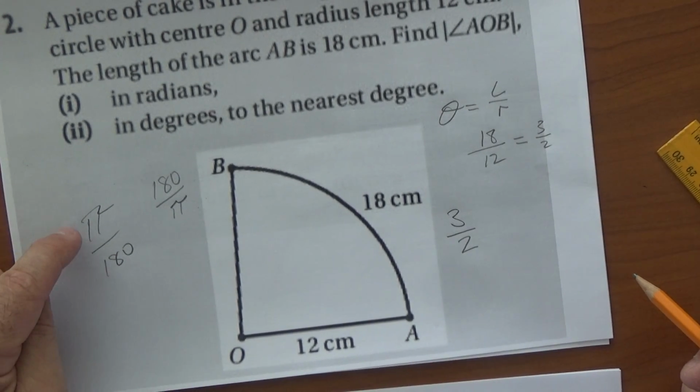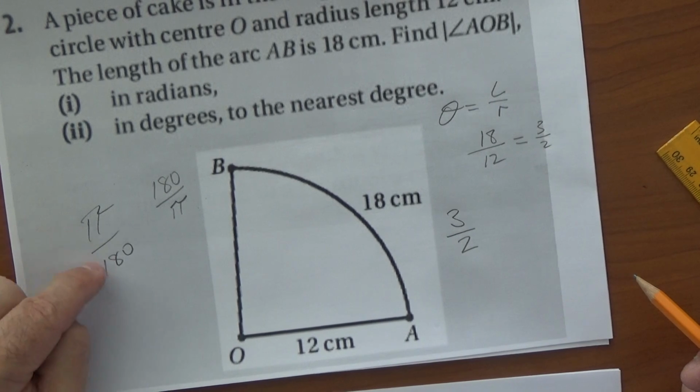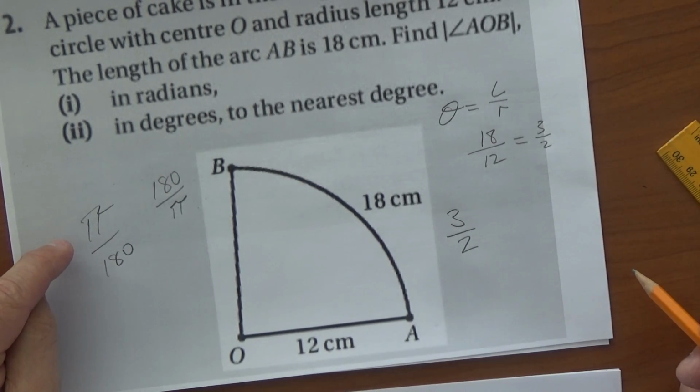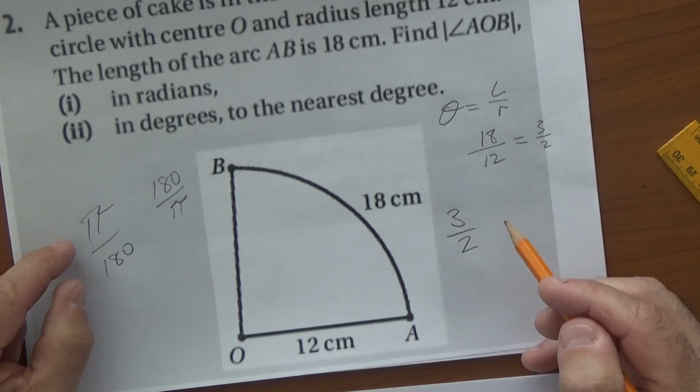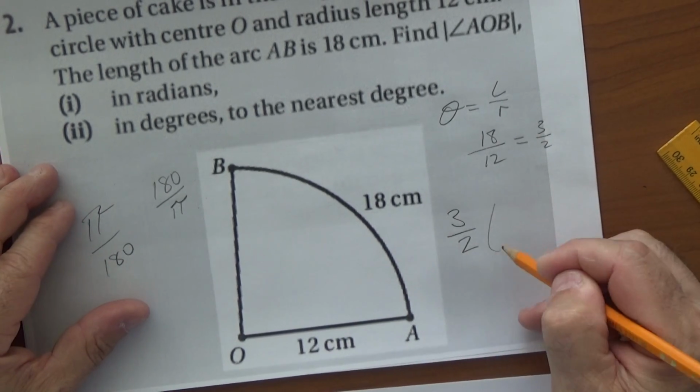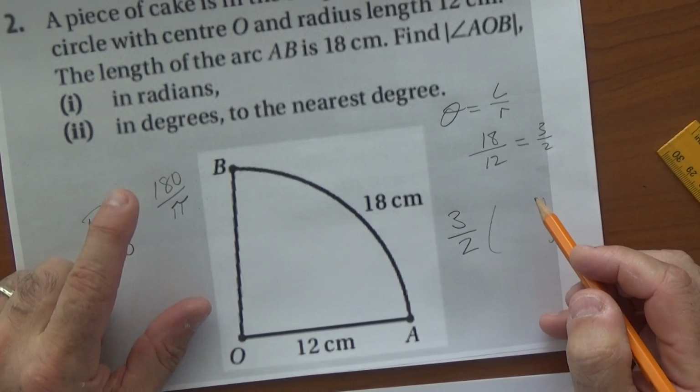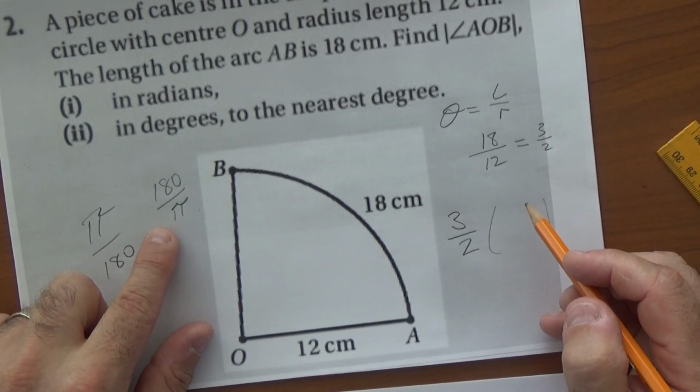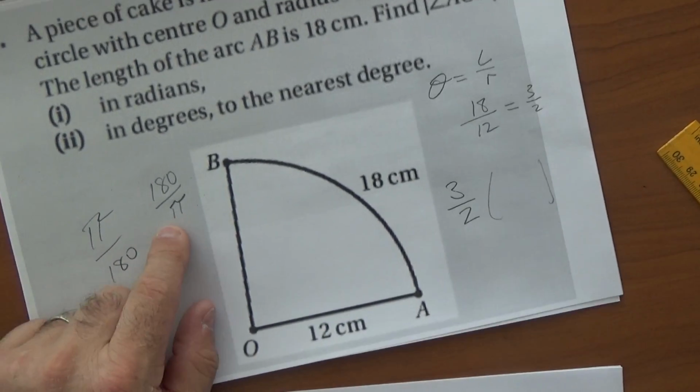You're moving into... so you've 3 over 2. What am I doing? In radians it's 3 over 2. And in degrees, so no, I'm wrong. It has to be multiplied by 180 over pi. But I'm surprised the pi is at the bottom. What's going on here?